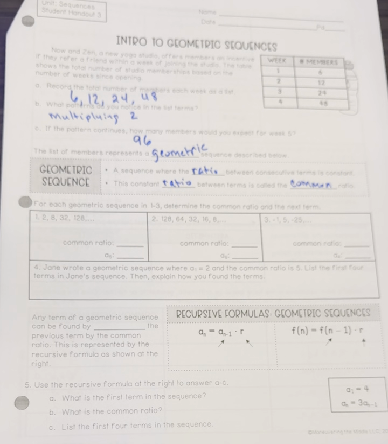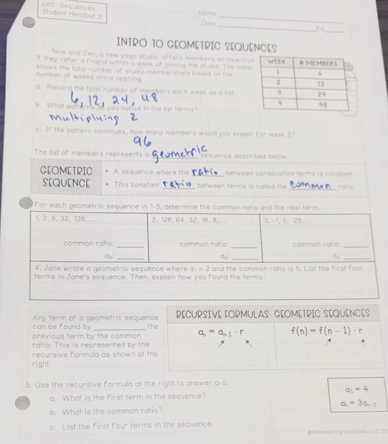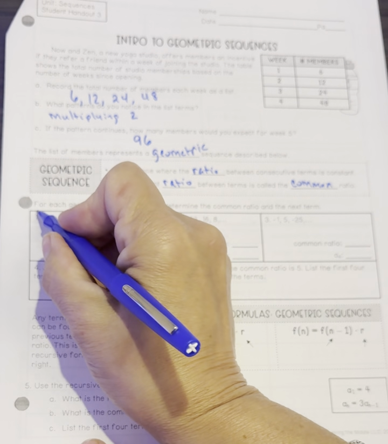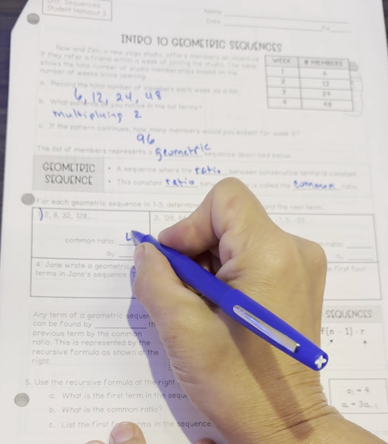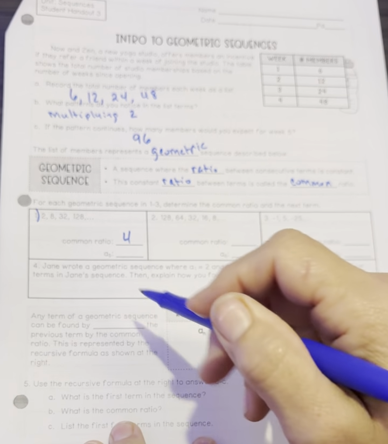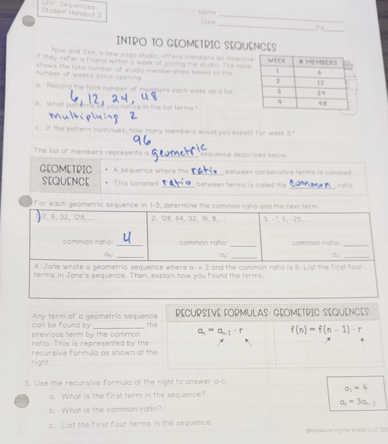Let me guess, we're doing 1, 2, 3. Okay, so this is number 1. I started using 1 as the number. So 2, 8, 32. So 2 times what is 8? 4. And 4 times 8 is 32. And what's 4 times 128? 512. Very good.